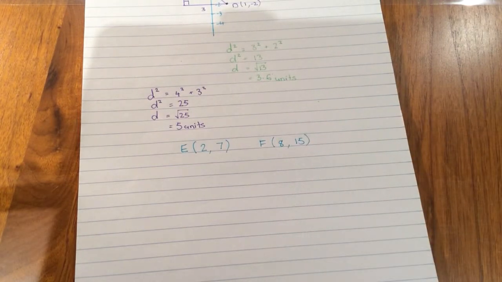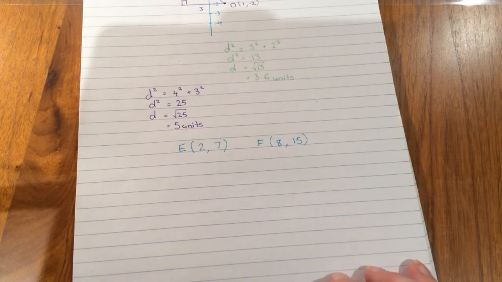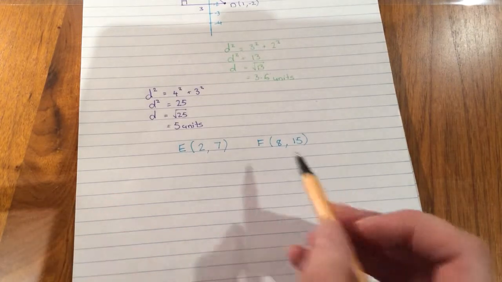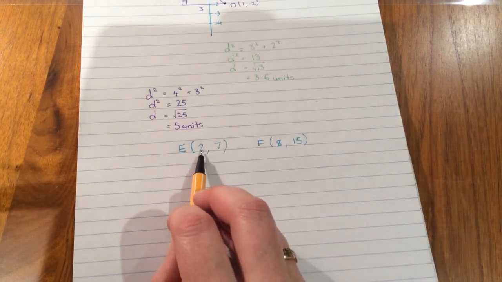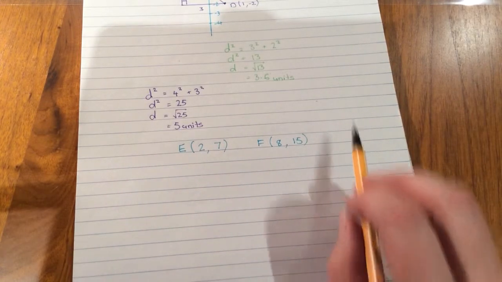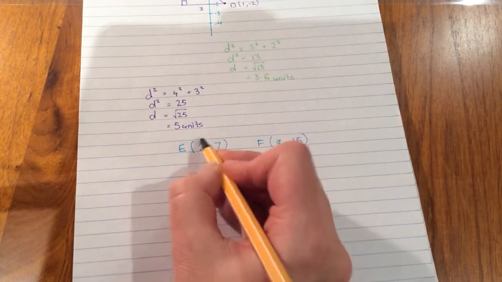Okay, so we need to try and figure out how to use Pythagoras' theorem without actually drawing the triangle. So without drawing the triangle, we need to work out how far we've gone across and how far we've gone up to the second point. So to go across, I'm going to look at my x value.